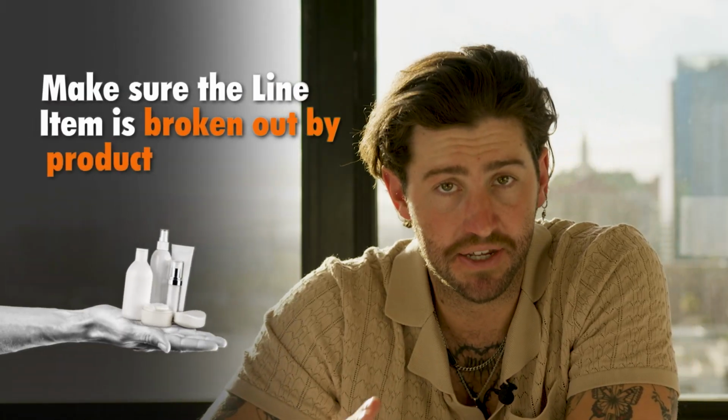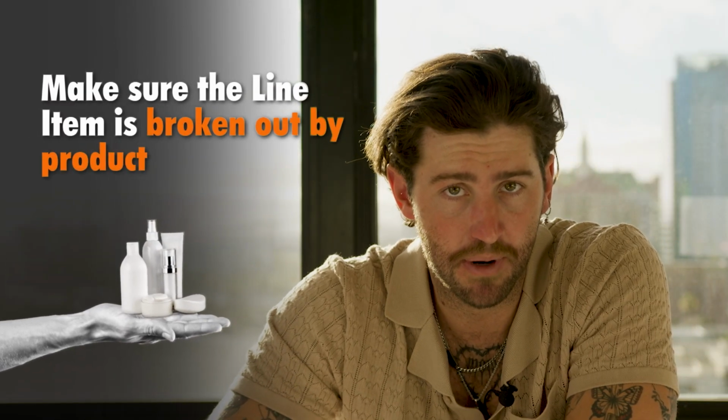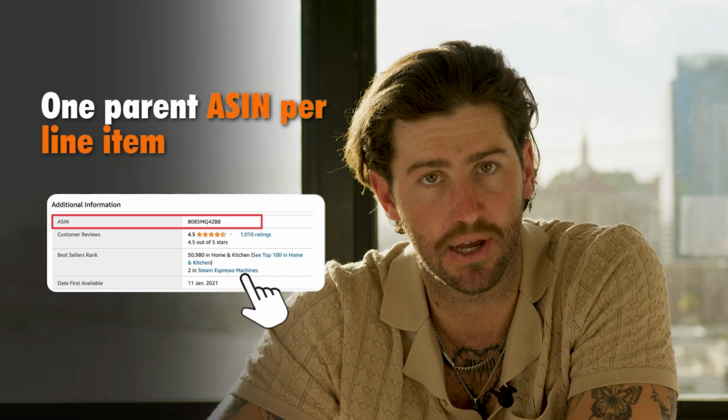The last thing is making sure that the line items are broken out by product. There are exceptions where it makes sense to run multiple products within a line item, if you're running a cross-selling campaign, for example. But generally speaking, you want one parent ASIN per line item. Running them together makes the data really confusing. You can adjust the creative weights, sure, but it's much cleaner if you break out your line items by product and don't combine everything together.